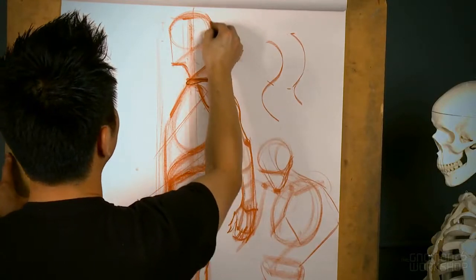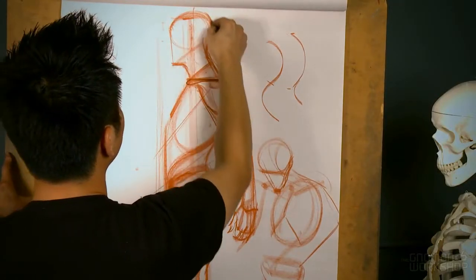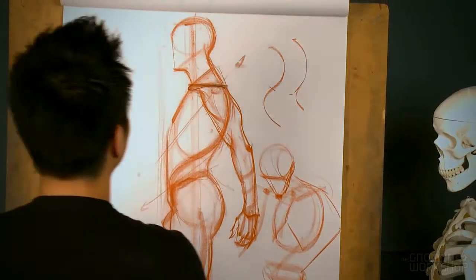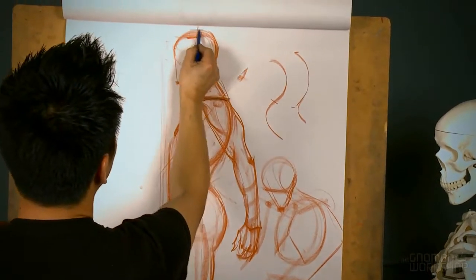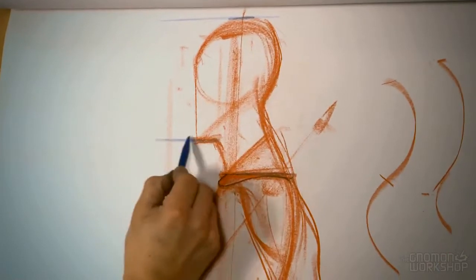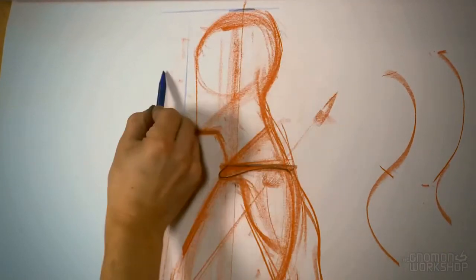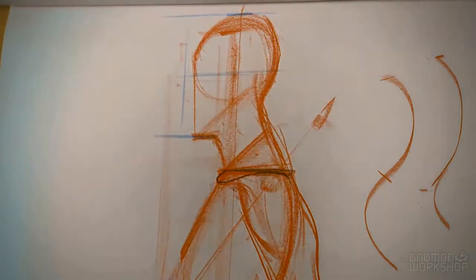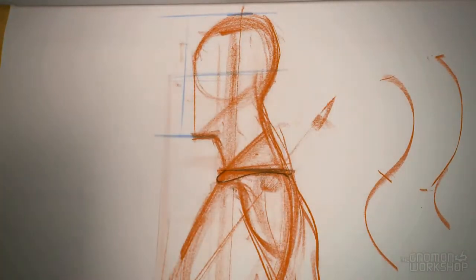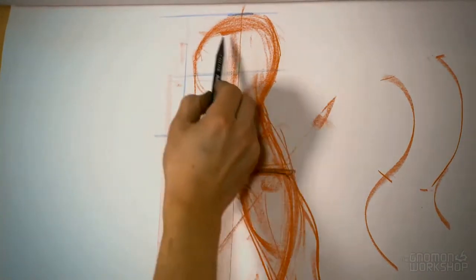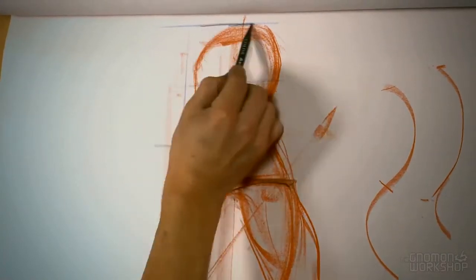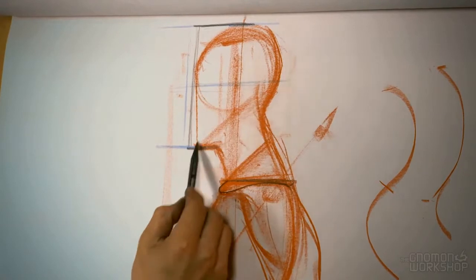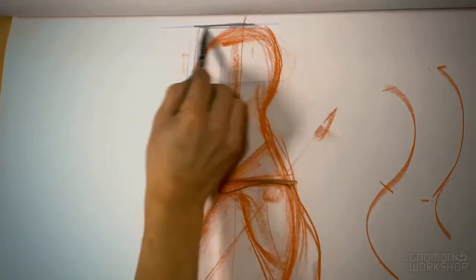Okay, so let's start looking from the head. Earlier we talked about if we find the halfway of the head, it's about where your eye is. So if you find the top to the bottom, somewhere about in the middle is your eyes. Well, before that, let me go back a step. Most important thing when you draw the side view of the head is the top to the bottom of the head equal to the front to the back.